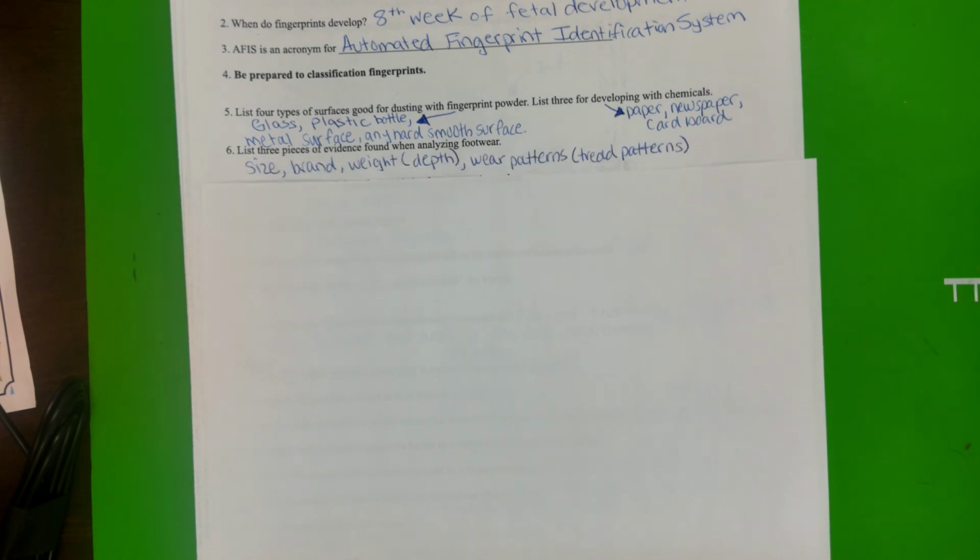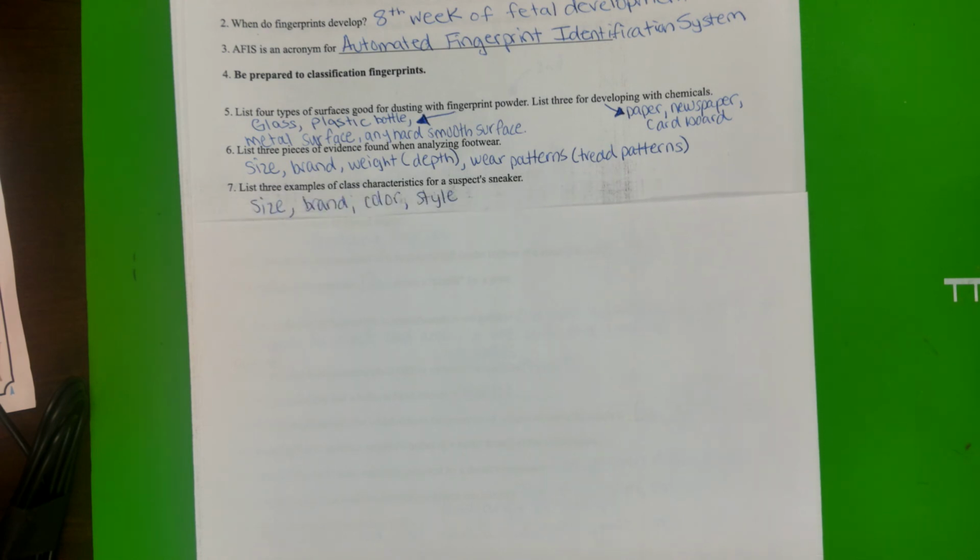Number six, list three pieces of evidence found when analyzing footwear. That is the size, the brand, and the weight, based on how deep it goes through the mud or wherever they were walking. And then, of course, there are the wear patterns or tread patterns. Number seven, list three examples of characteristics for a suspect's sneakers. Class characteristics would be the size, the brand, the color, and the style.